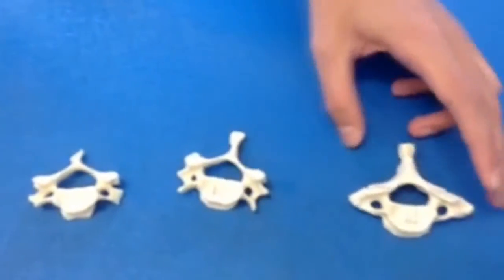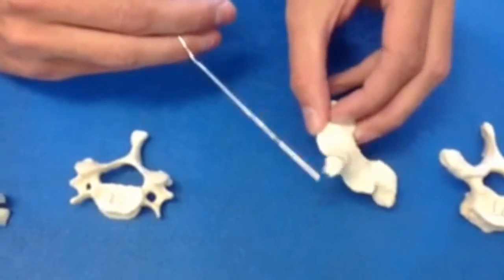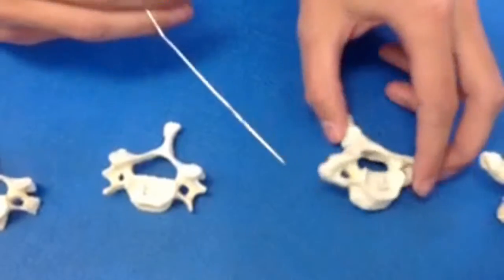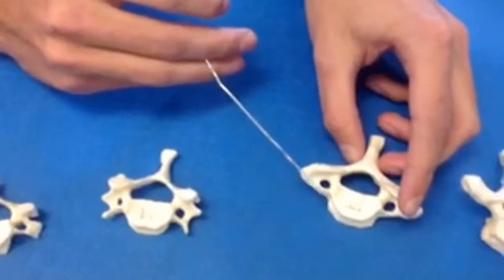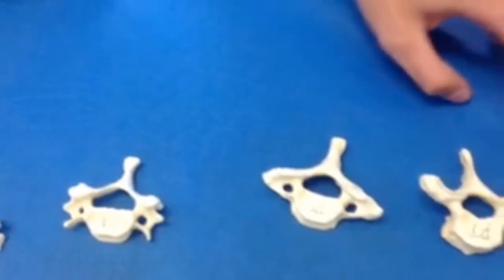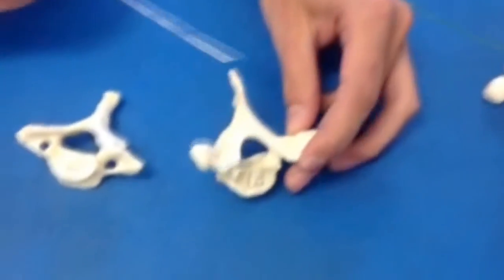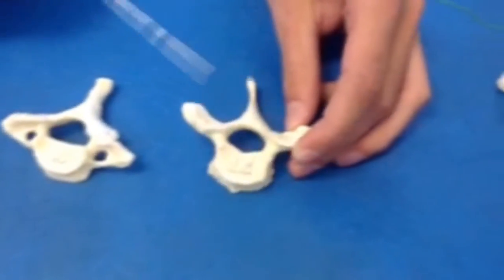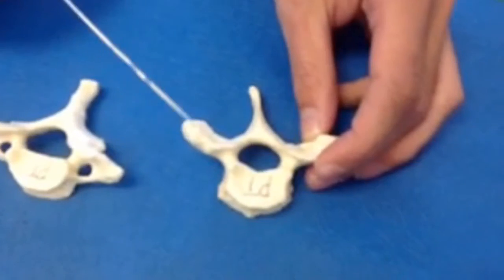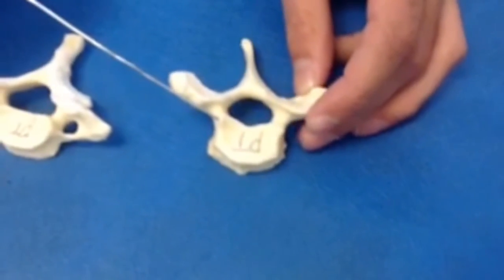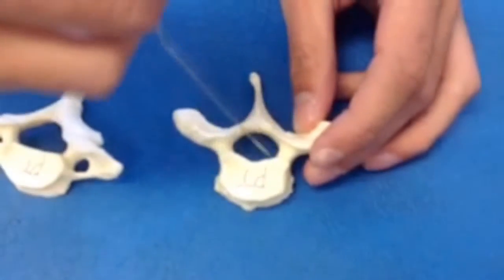And the difference for C7 is that C7 no longer has a bifid spinous process. It does not have anterior or posterior tubercles, nor does it have a carotid tubercle. Moving along to T1. T1 has a spinous process, a lamina, a transverse process, the pedicle, the vertebral body, and the vertebral foramen.